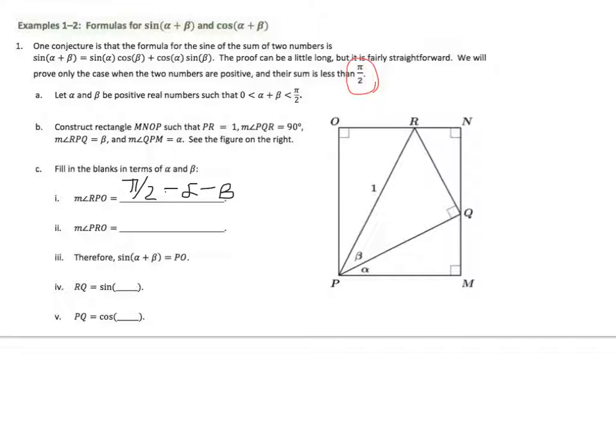Now how about the measure of angle PRO? Well, I've got two parallel lines here. Let me draw this in and then I'll erase it. I've got two parallel lines and a transversal. So really, this angle is equal to that angle, correct?